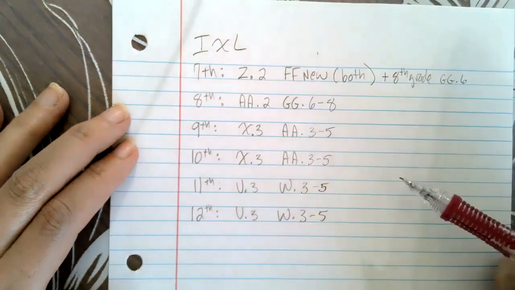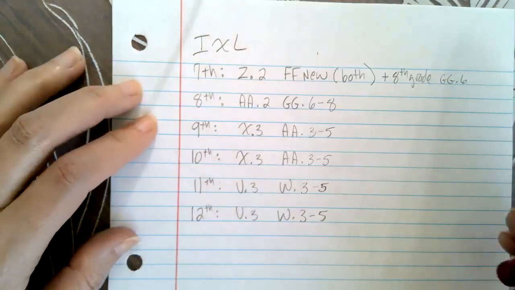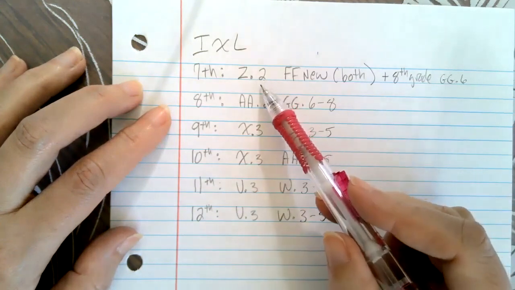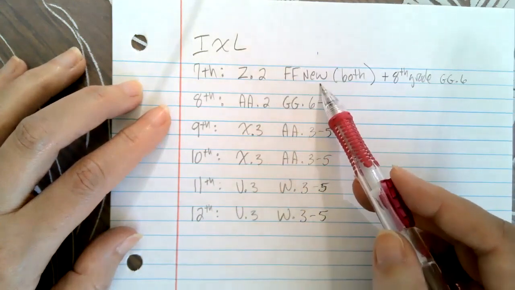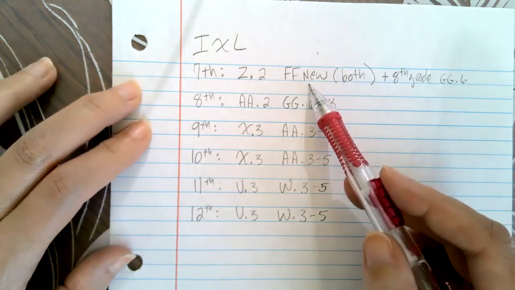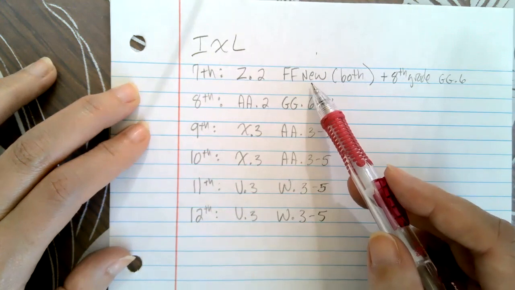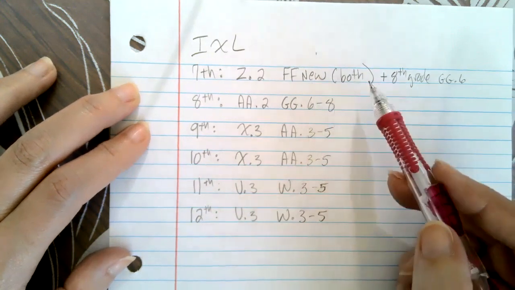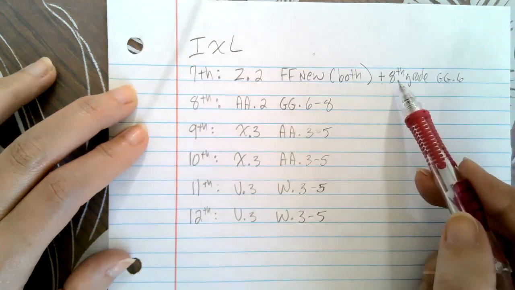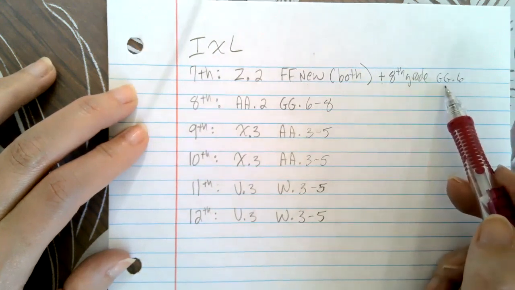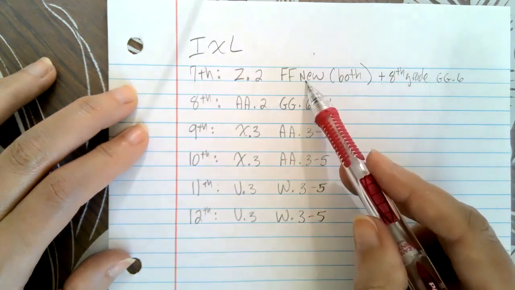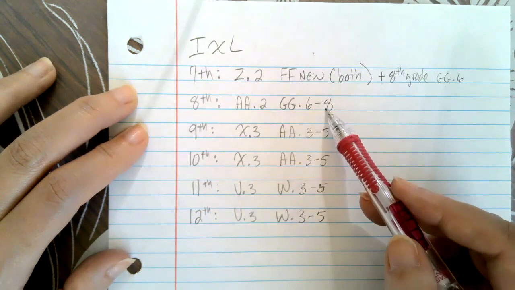Okay, so here is your path for studying for IXL. For 7th grade, I'd like you to write down Z.2, FF new, and then in parentheses, please write both, because there are 2 FF news. Okay, and you need to practice both of them. And then you're also going to do one of the ones from 8th grade. You're going to do 8th grade GG.6. And that's only because that concept is not covered in the 7th grade. So, but you do need to practice it.